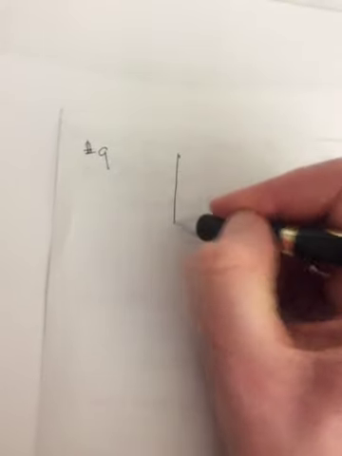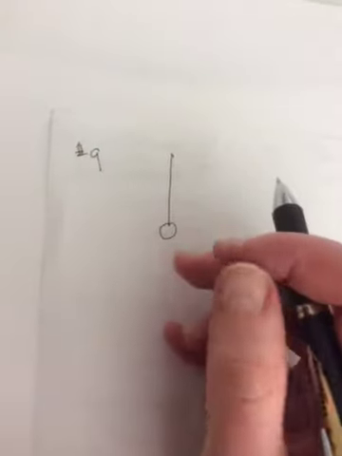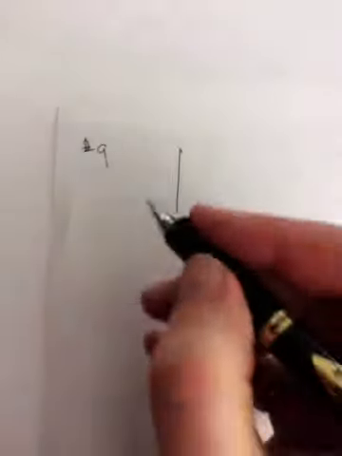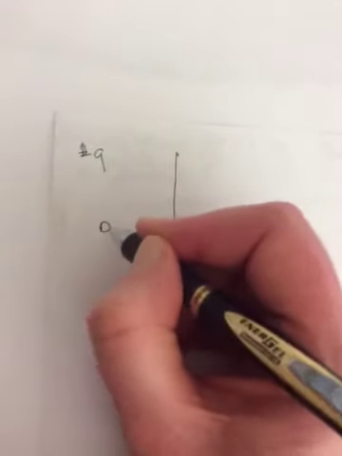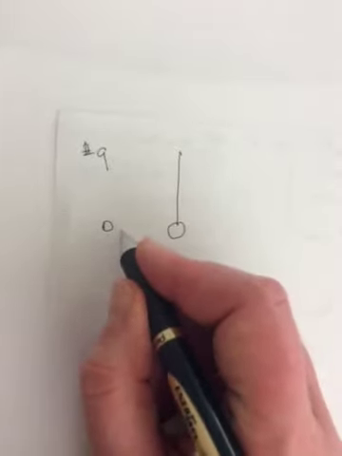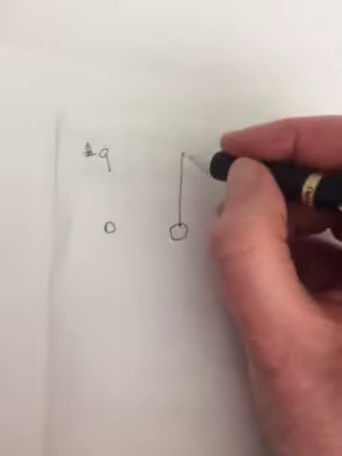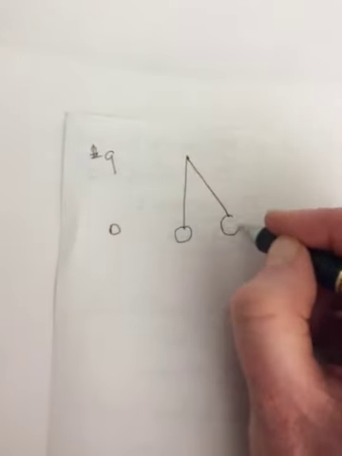So on number 9, it says you have a string with a pith ball hanging here. And a pith ball is like a tiny little piece of almost styrofoam. It's really light, okay? And we're giving it a charge, and then we're bringing a second one that is charged the same way in near it, okay? And when we bring it in near it, this one's going to repel.